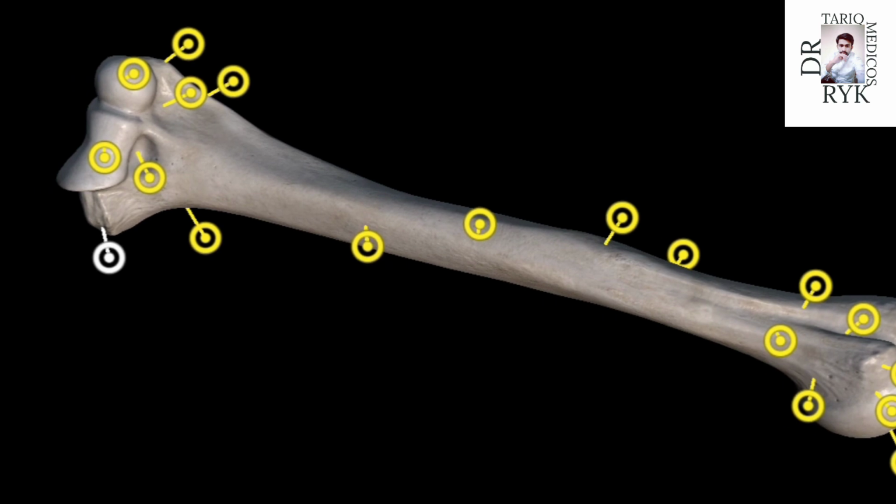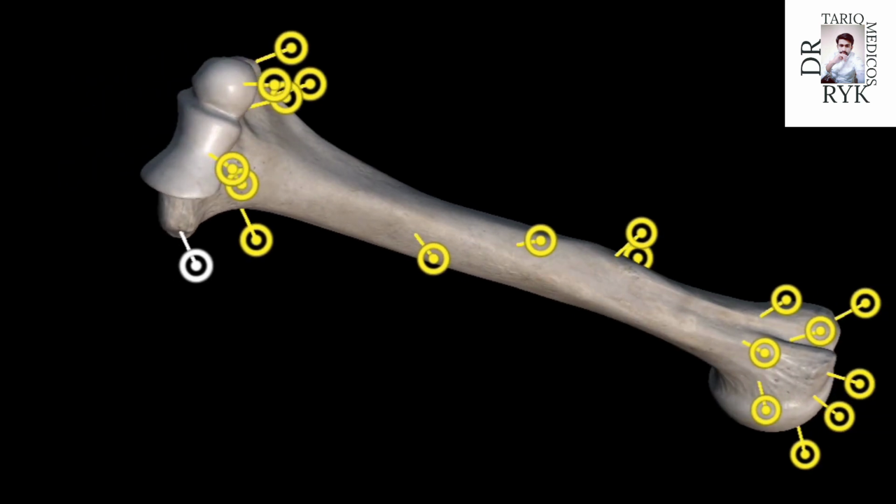This is the distal part of the humerus, and the trochlea joins with the ulna, and the capitulum joins with the radius.